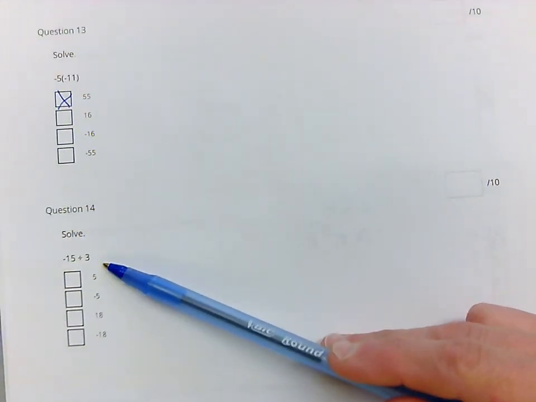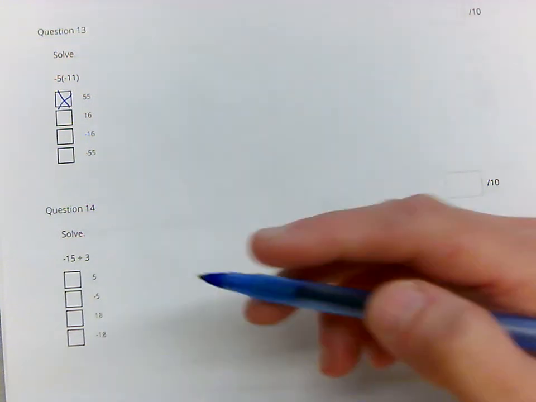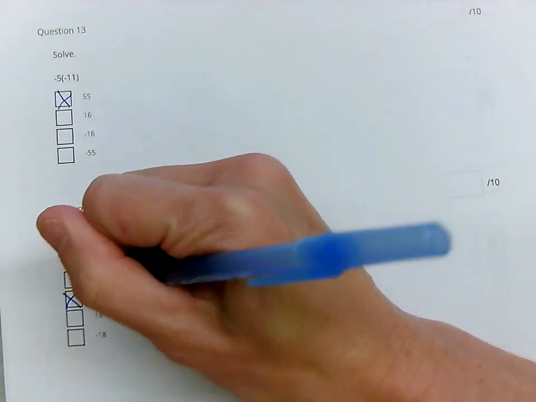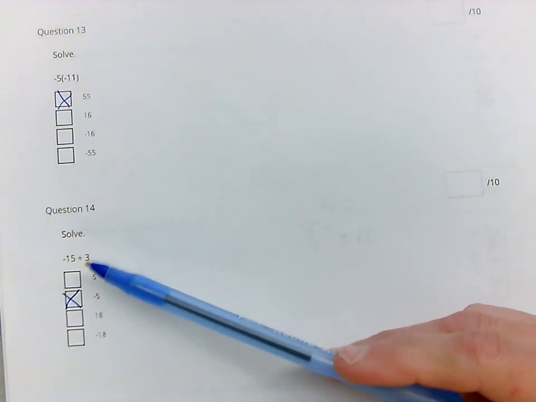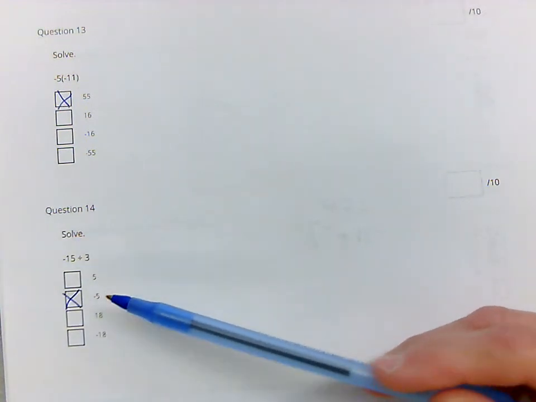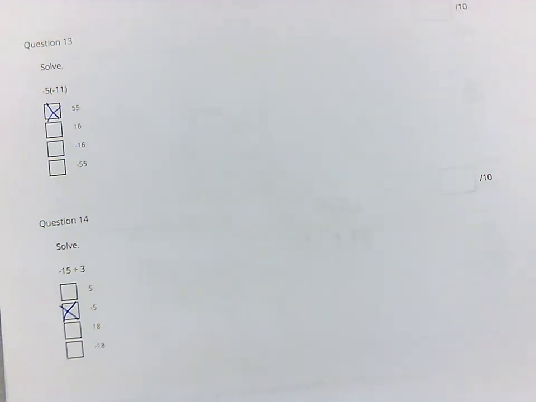Number 14, division. -15 divided by 3. So one negative, one positive. The rule here is it stays negative, -5. 15 divided by 3 is 5. One negative, -5.